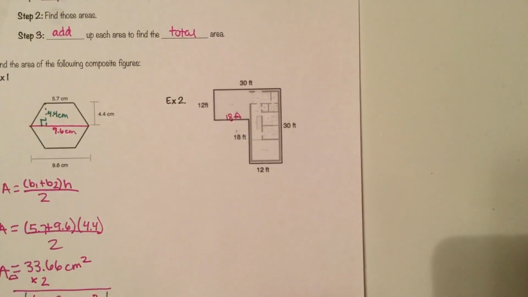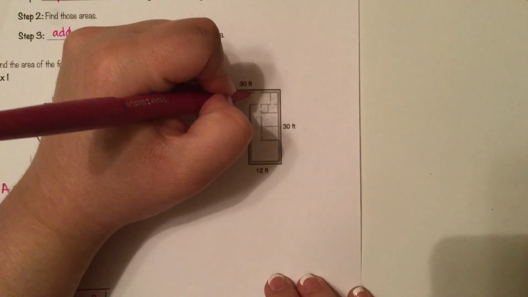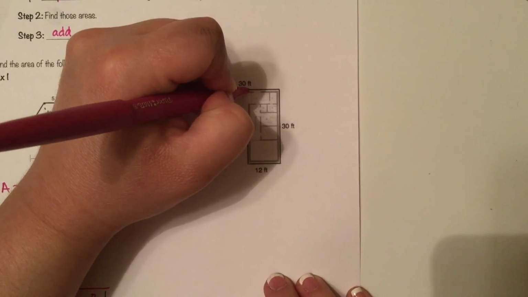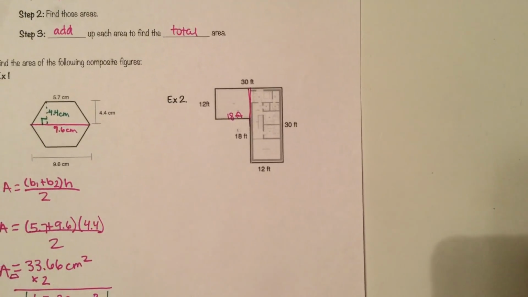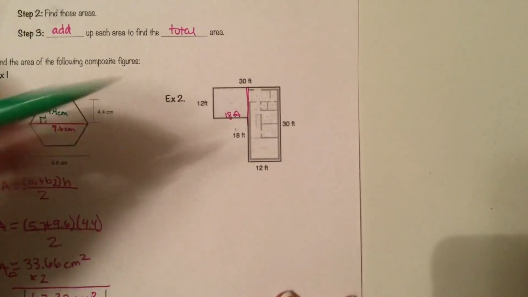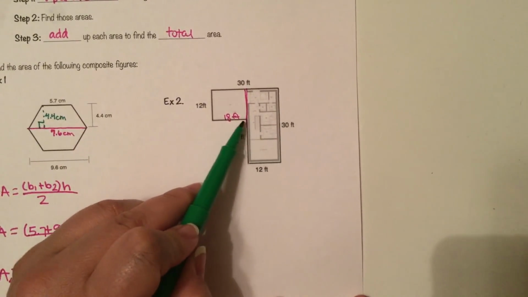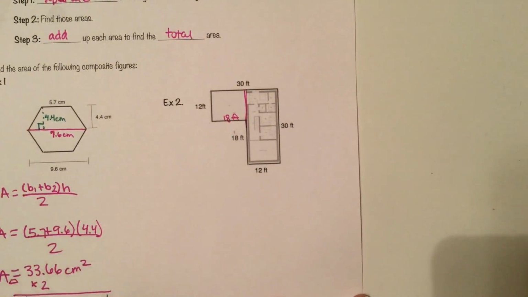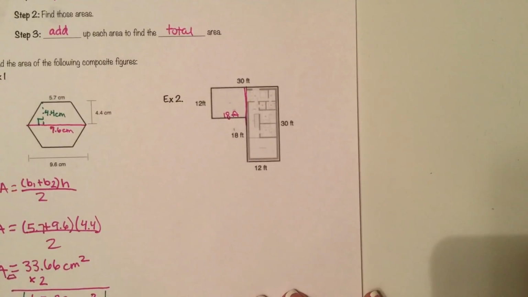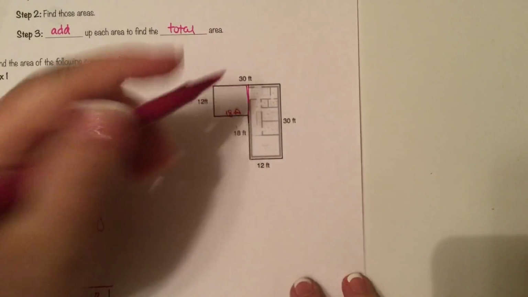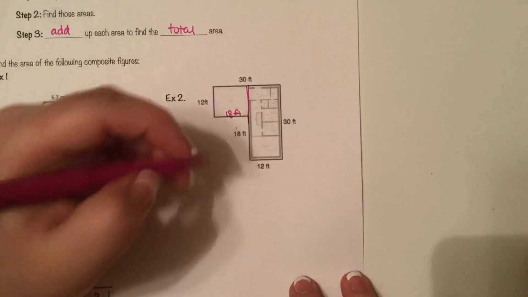Now, there's a couple different ways to split this up. I may decide to split my rectangles like this. You may decide to split your rectangles the opposite way, so you may decide to put your line here. Know that whichever way you do it, you're still going to get the correct answer. So we're going to find the area of both of these small shapes.